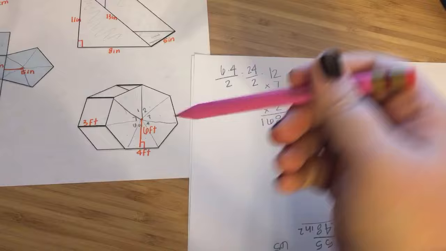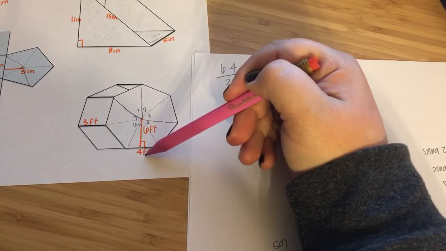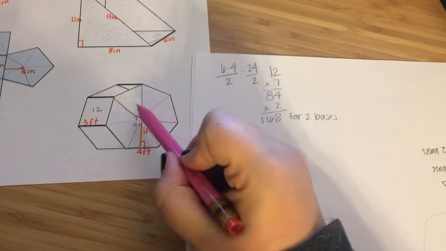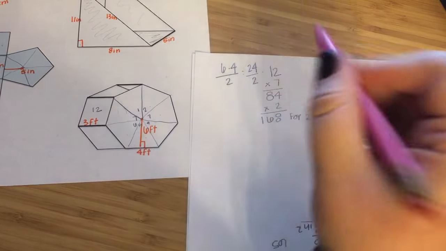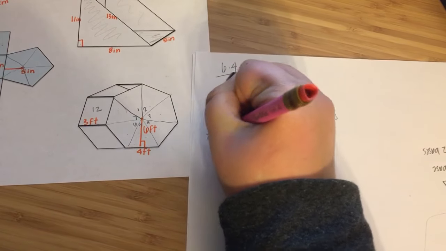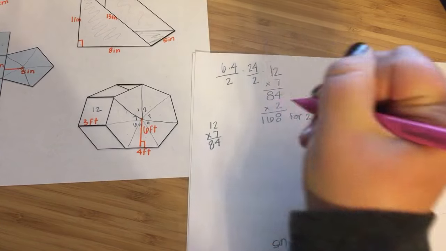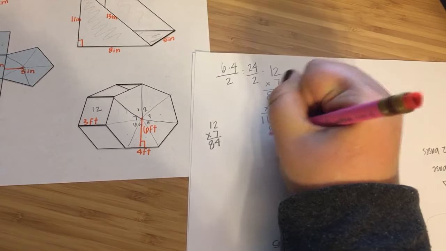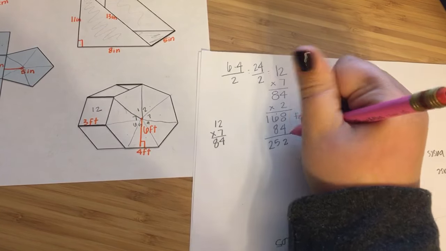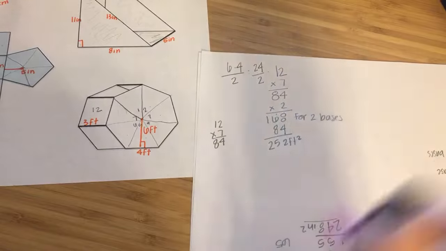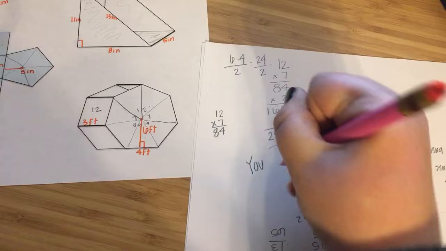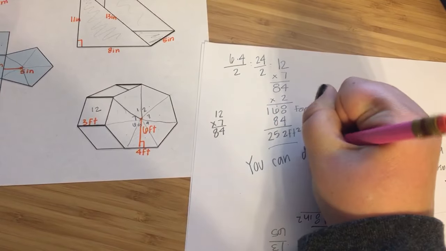Now time to find my rectangle. So those are like the panels that go together. They have a length of 3 feet, and they have a width of 4. Remember, their width must match the width of the triangles that the base has. So when you add that to 168, you get a final answer of 252 feet squared. Yay-hoo for finding surface area. You can do this. I believe in you.